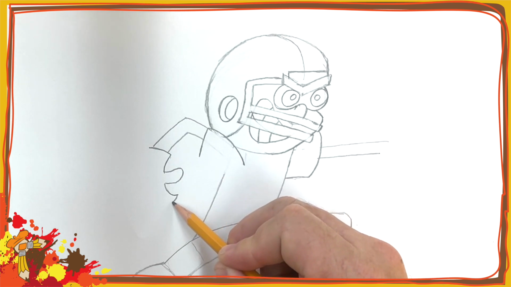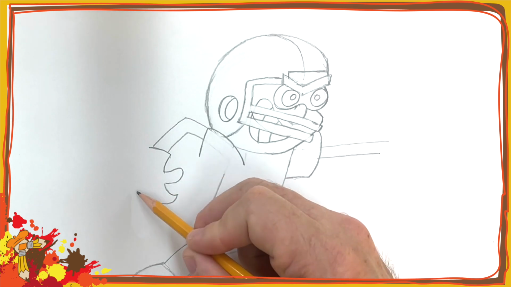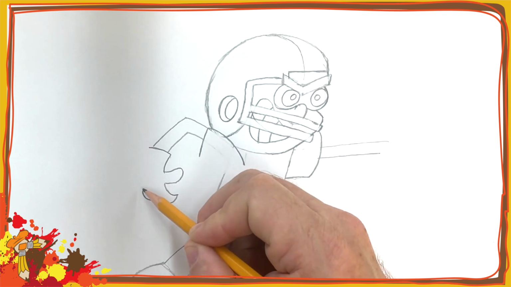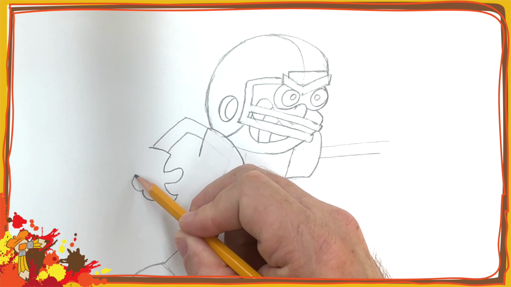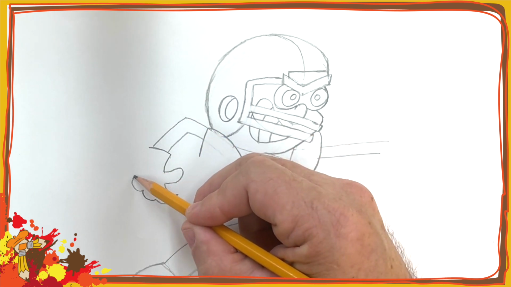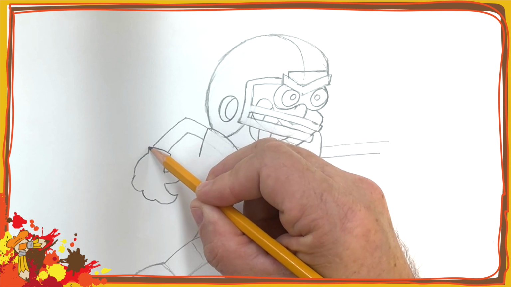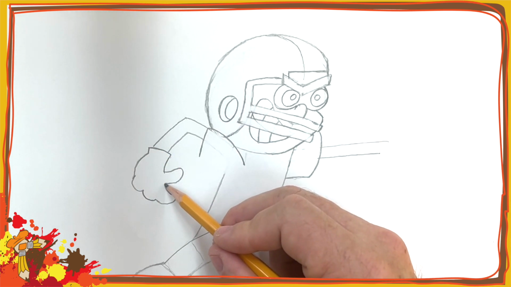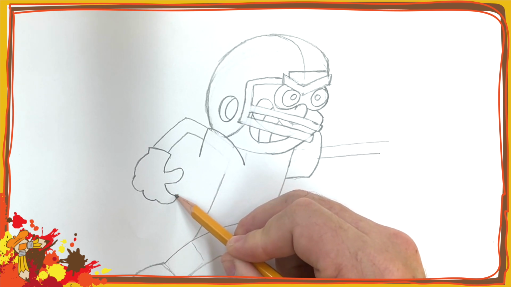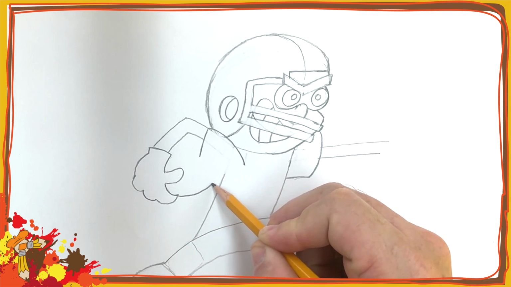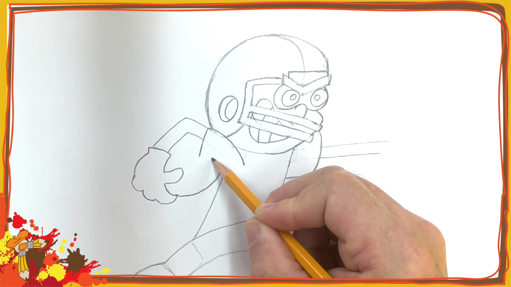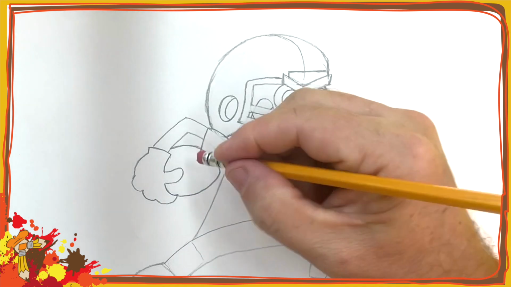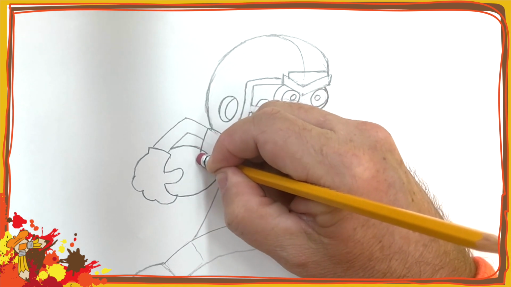So we're going to draw one knuckle here, and we're going to make it look like it's coming up. So one knuckle, then draw another one on top of that, then another one on top of that, and then just bring this out a little bit and back into the top of his glove there. And then we can put in the football. For that, just come right under the thumb, bring it up, and then back in, just like that right there. And we'll erase this line going through the football.